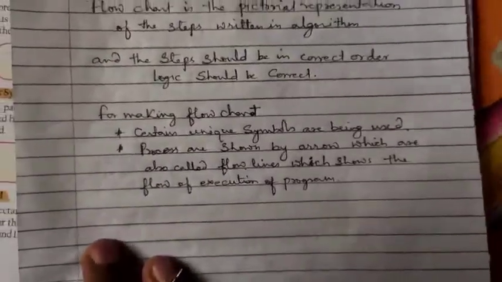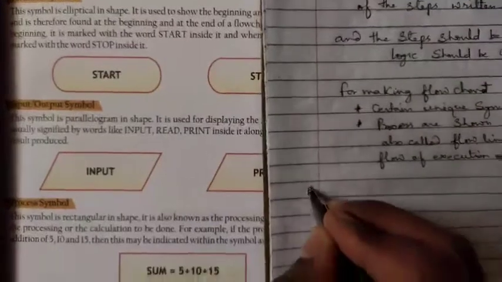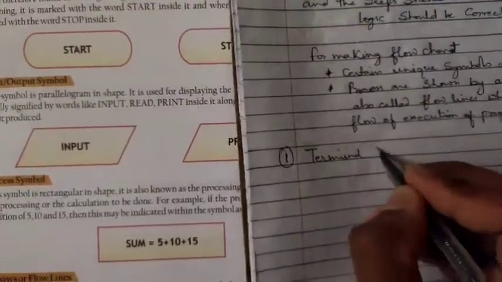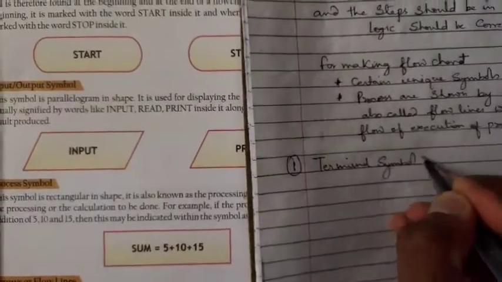Let us learn one by one the various symbols being used. The very first symbol is the terminal symbol, and the terminal symbol is like this.